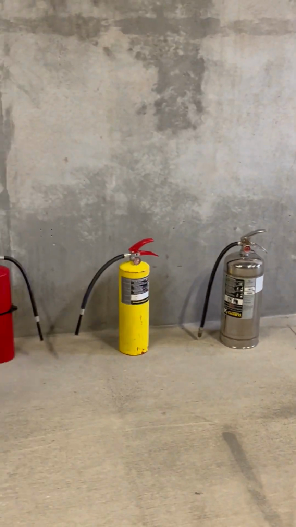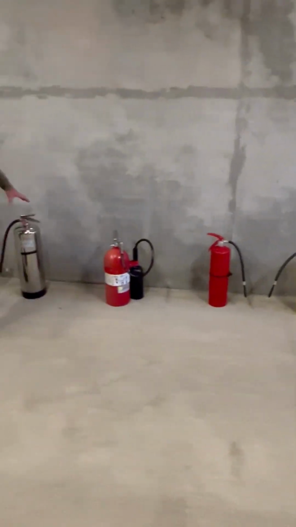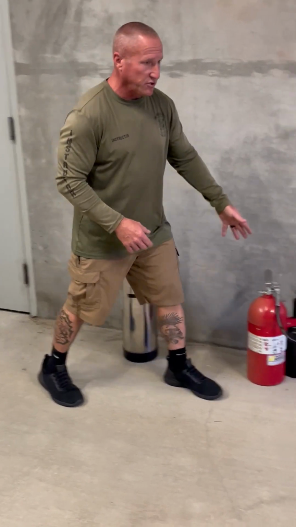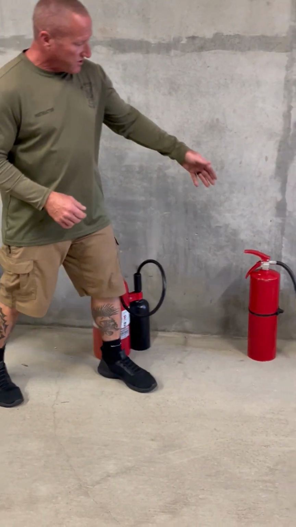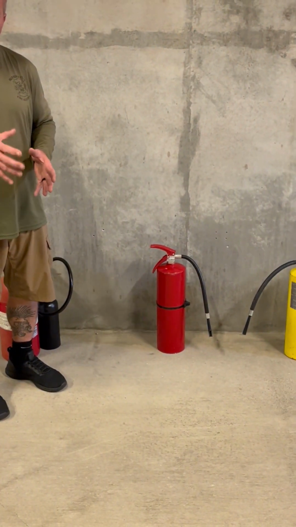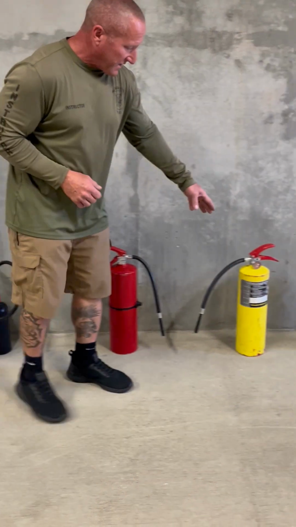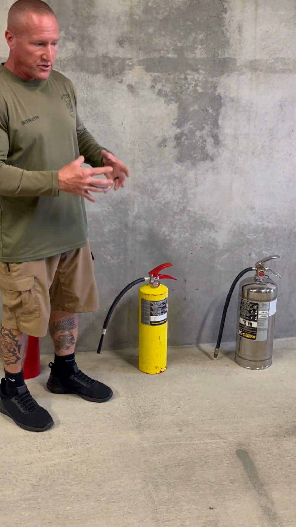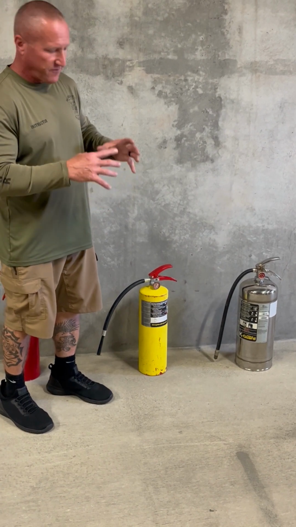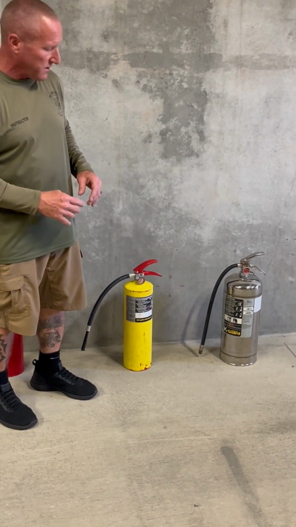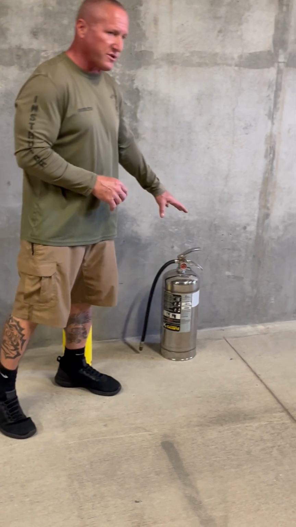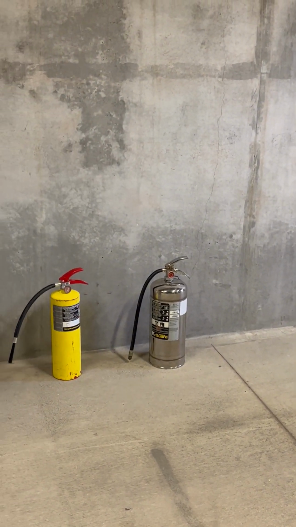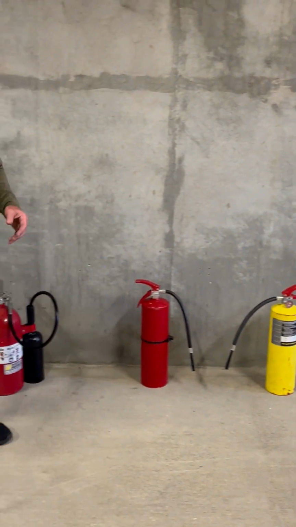We want to understand how the agents work, so obviously our water is going to help cool that product, right? CO2 is going to remove the oxygen from there. Dry chemical will help to interrupt that chemical chain reaction. My D is a dry chemical agent that's going to smother and basically form a shell over some of that metal that's burning. And my K works in a saponification process. It's like a soapy formation that helps to smother and cool the fire for a kitchen fire.